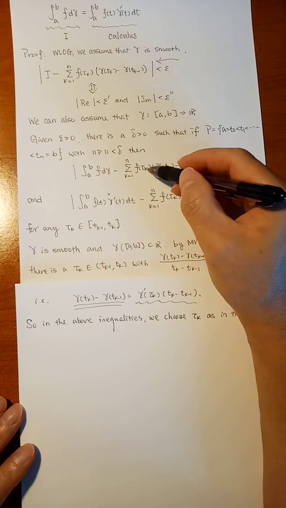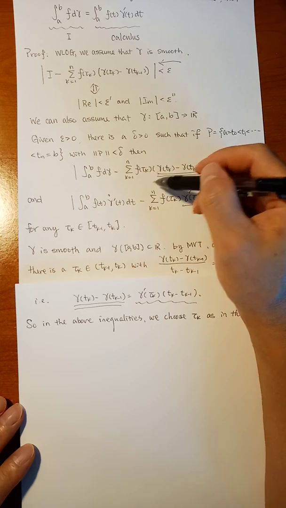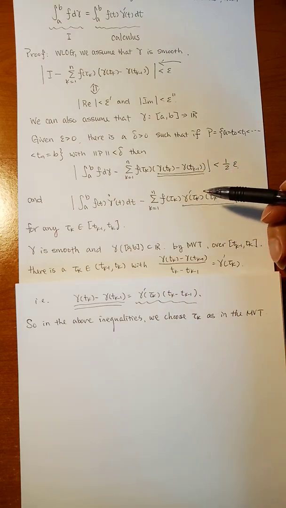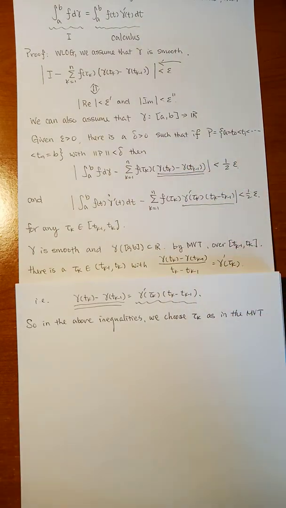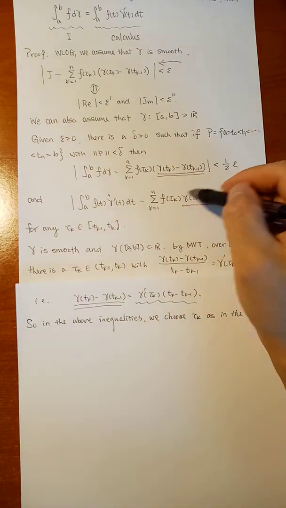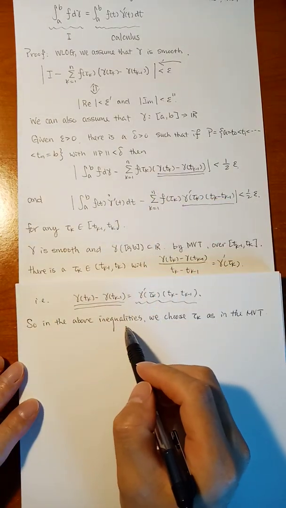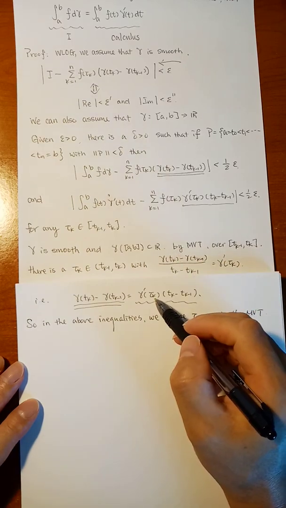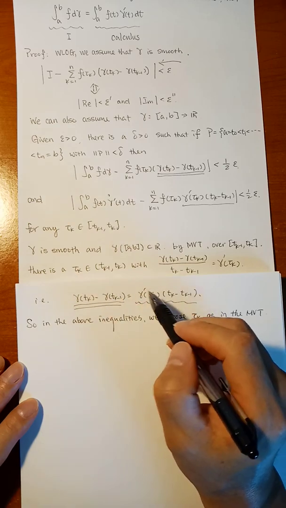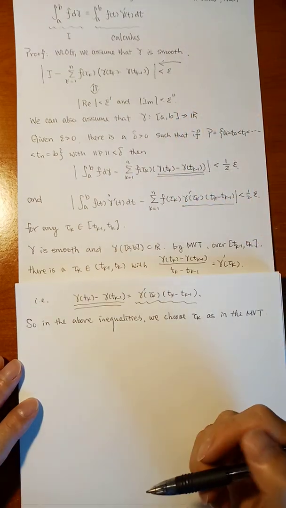We abuse the notation because tau_k can be anything, so we just choose the same symbol. But actually, this part we should use tau_k prime, and this part possibly tau_k double prime, because they are totally independent, no relation. But just to save the notation, we use the same tau_k. Since they are random, in those two inequalities we choose the same tau_k as in the MVT. In the MVT this tau_k is not random. So we first use MVT to get the tau_k, and then we apply this tau_k in those two inequalities.